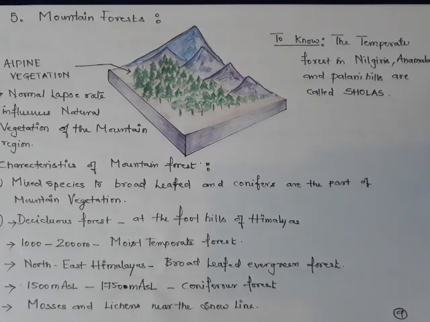The characteristics of mountain forest. One has mixed species, where broadleaved and coniferous are part of the mountain vegetation. Then there is deciduous forest at the foothills of the Himalayas. So these are the two types of vegetation which come under the mountain type.